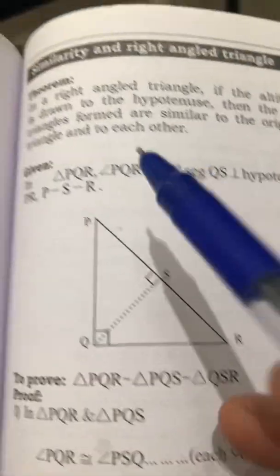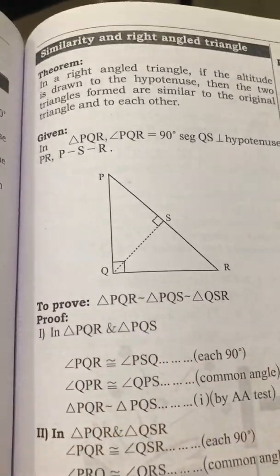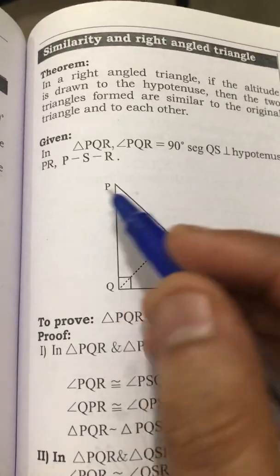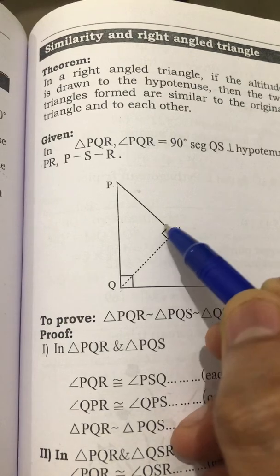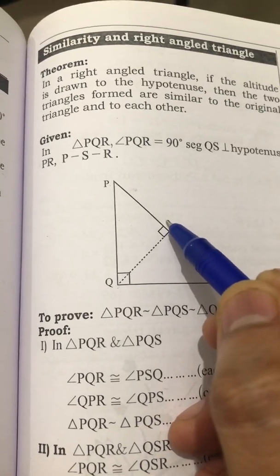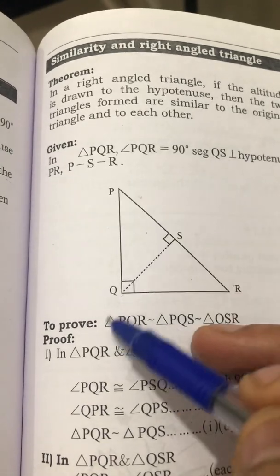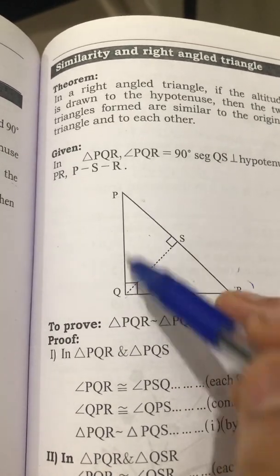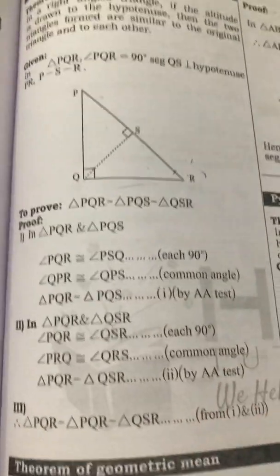Now we will go to similarity in right angle triangles. So this is a very important concept. Suppose this is a right angle triangle and from here we draw a perpendicular to the hypotenuse. Okay. Now there are three right angle triangles, 1, 2 and 3. All these three right angle triangles will be similar to each other.